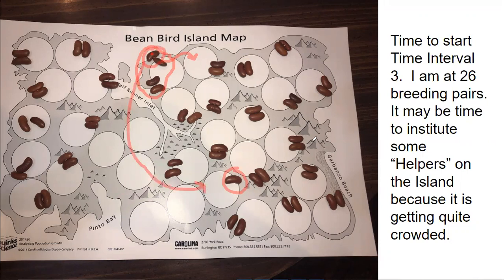So there should be 26 pairs here, but there is an error because you can't have 2 couples on a circle. And you should try to be making pairs whenever you can. But take a look. I mean, I don't have too many circles left. I have this territory left, this territory left. I mean, there's only very few territories that don't have a breeding pair supervising it. So you can see that I'm starting to reach carrying capacity.